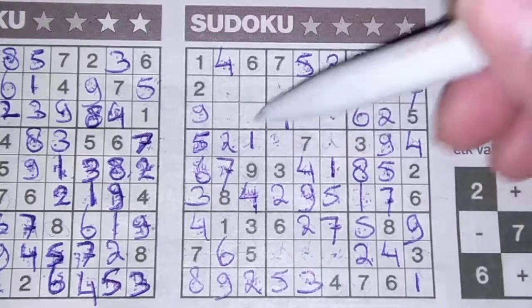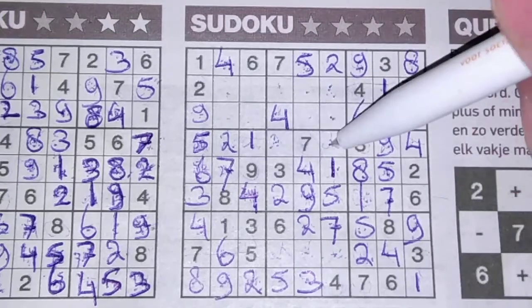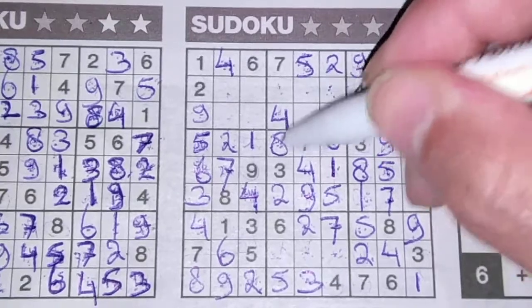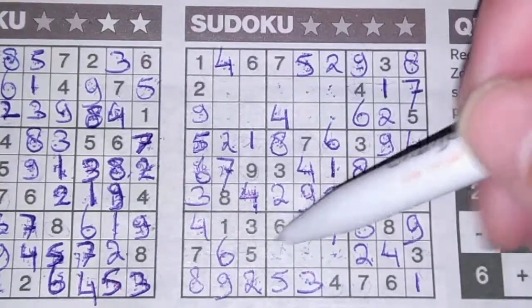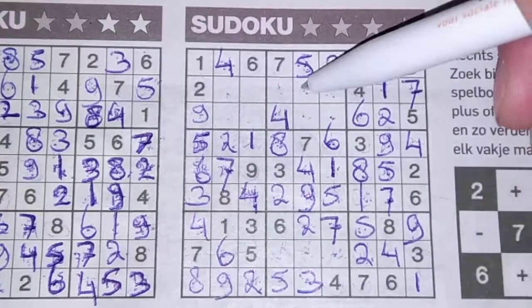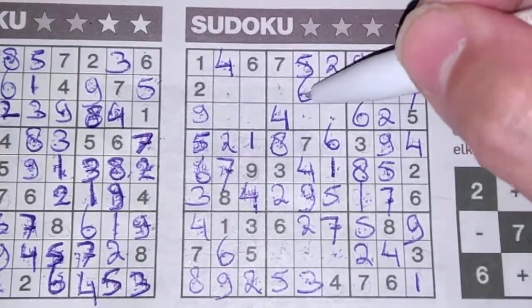2 numbers left in this big square for the numbers 8 and 6. We have a 6 here, no 6 there. 6 should be here, and 8 goes there. 6 in this column, 6 in that column, so the middle column, the only 2 places for the 6 are here or there, but I see here 6, no 6 there. 6 should be here.